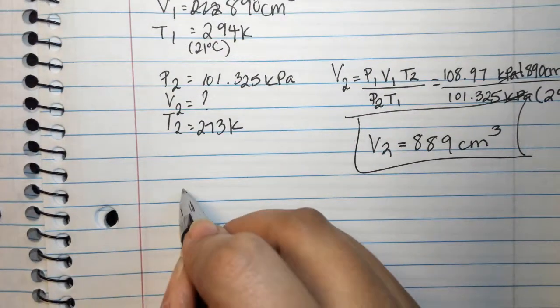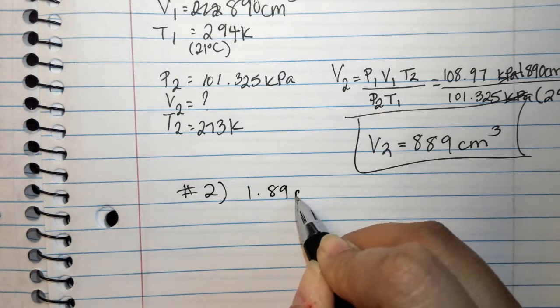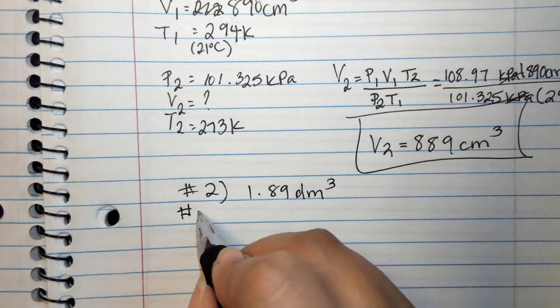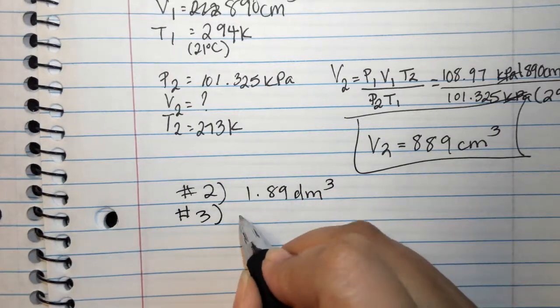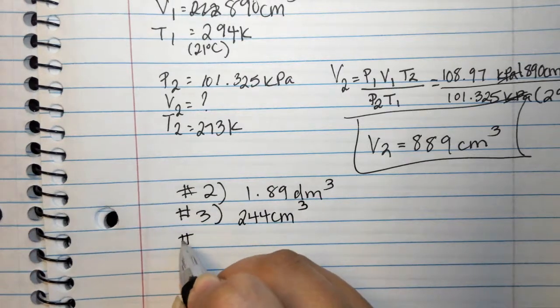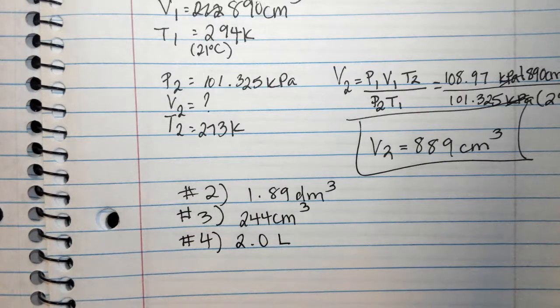Your answers for number 2 should be 1.89 decimeters cubed. For number 3, you should have gotten 244 centimeters cubed. And for number 4, you should have gotten 2.0 liters.